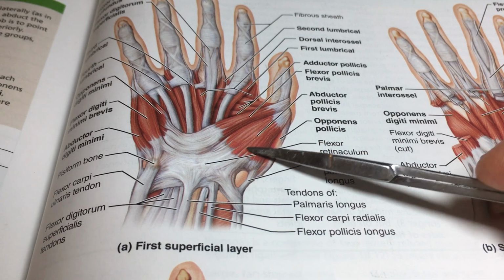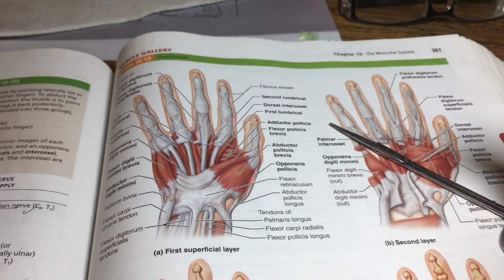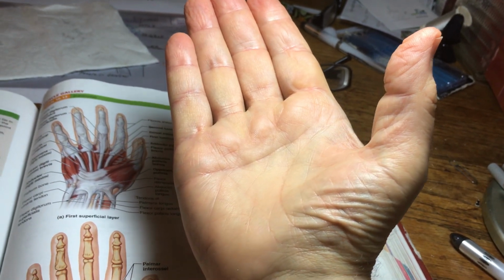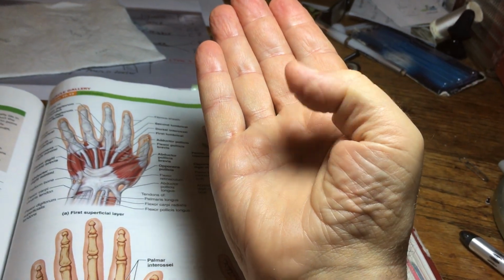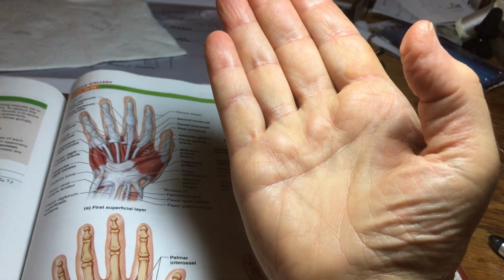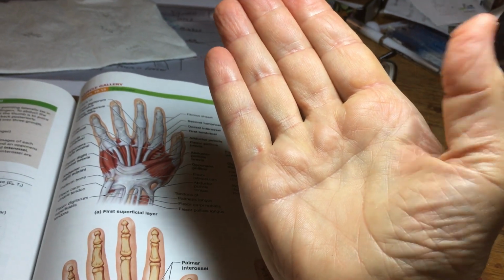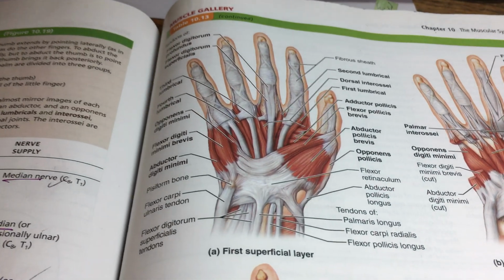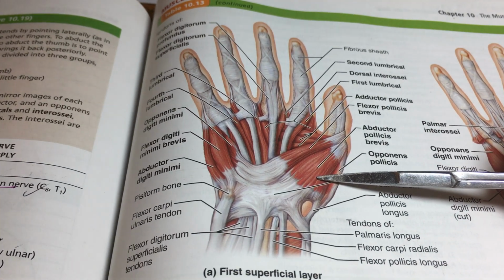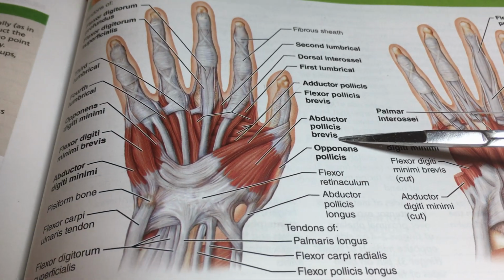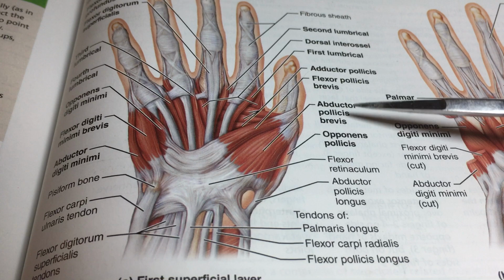And this is the brevis right here. And here we have a right hand, and it's going to be flexion. And then abduction is 90 degrees away from flexion and extension. Okay, so 90 degrees is this way. So this is the abductor.